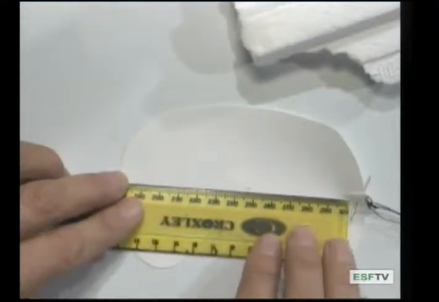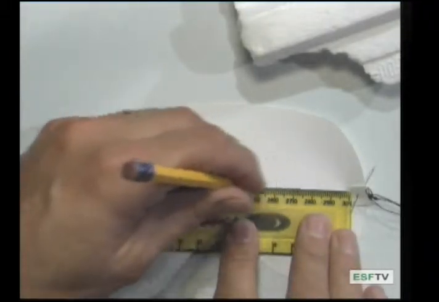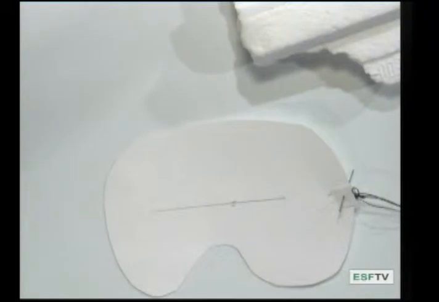Now we can take our object off, bring it over here with a ruler, and connect these imaginary lines with a pencil line. Now we can do the same thing at another point of the object. Let's do it here, for example, right there.